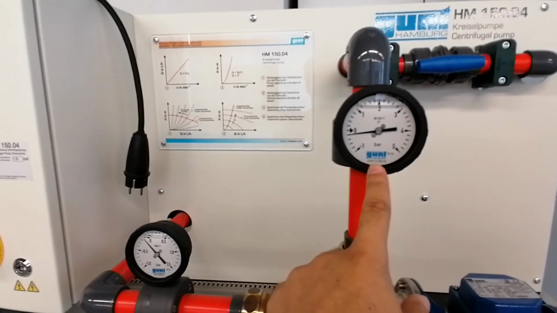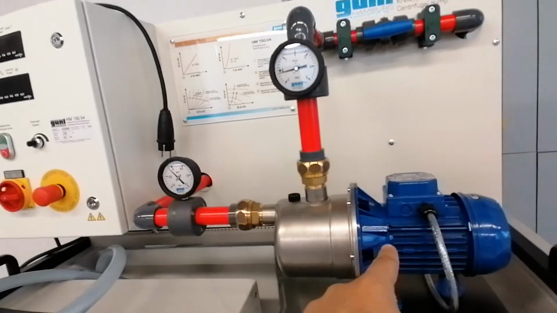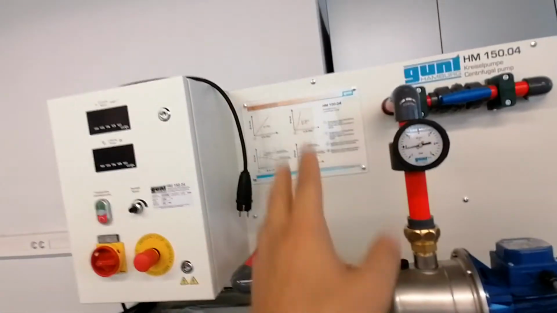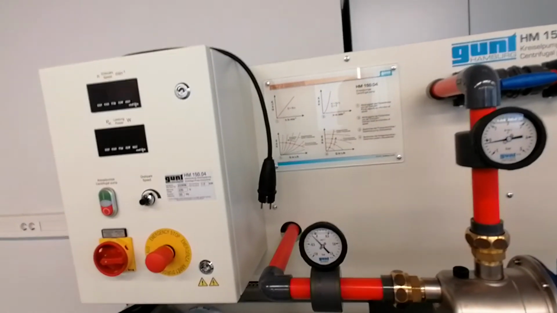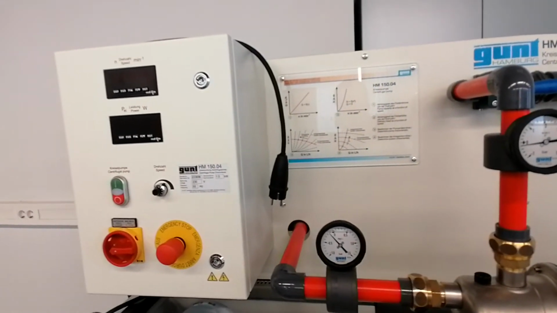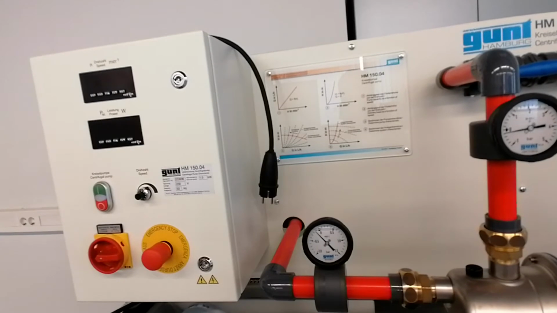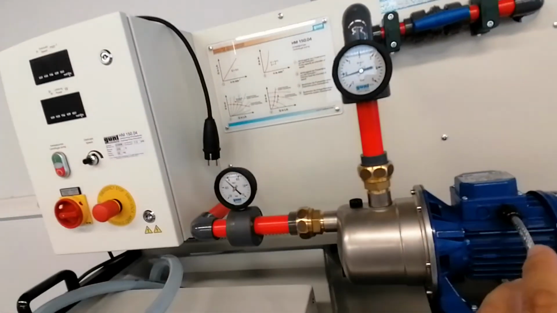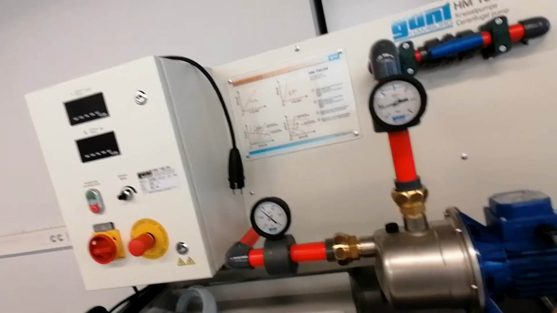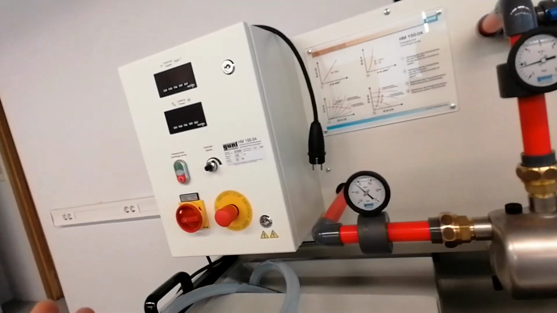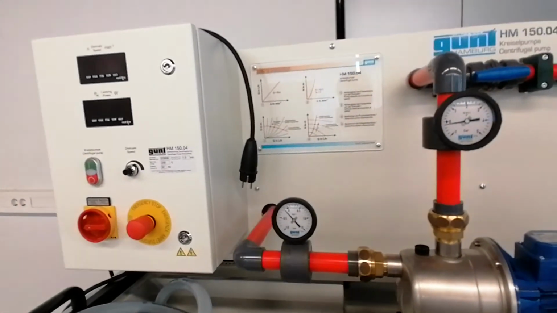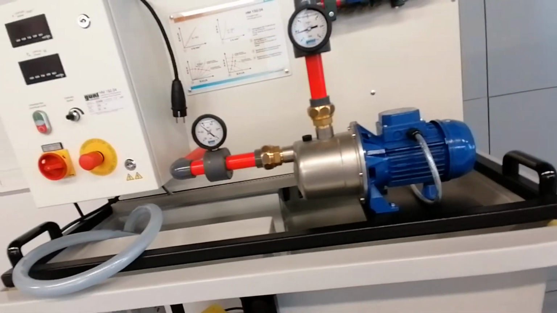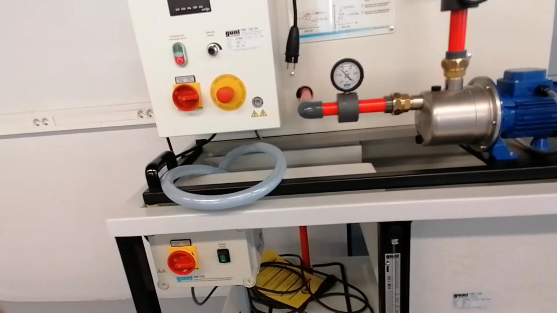In this way, we can measure the head of the pump, the efficiency of the pump, and the relationship between discharge and efficiency of the pump, and discharge and head of the pump. So there are different relationships we can obtain by using this device.